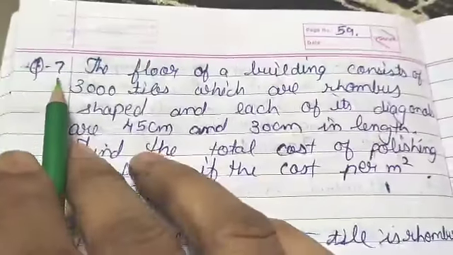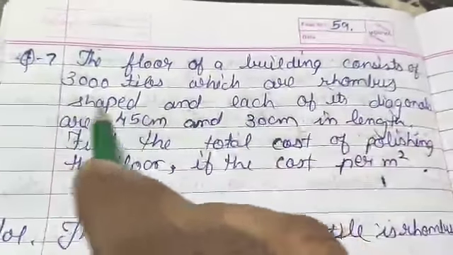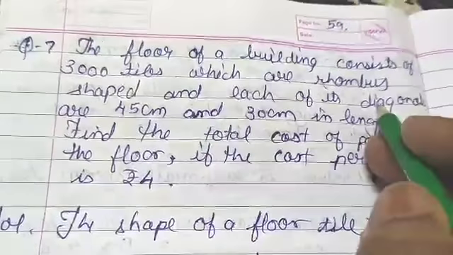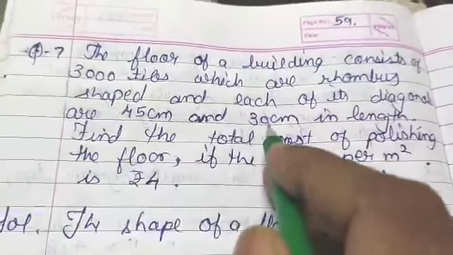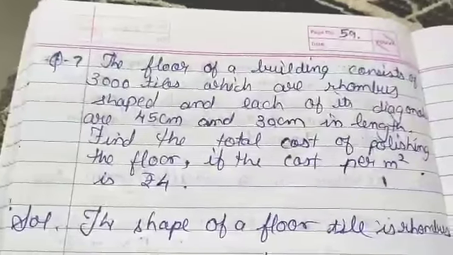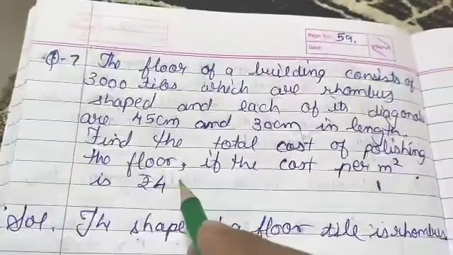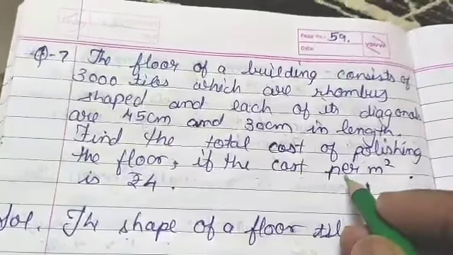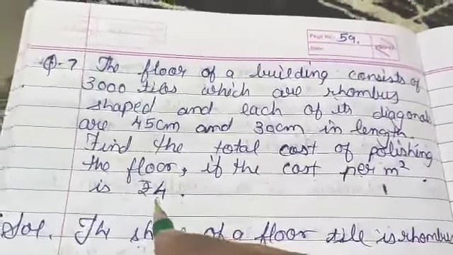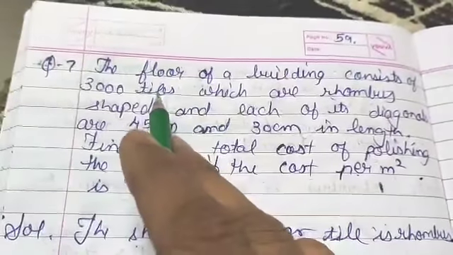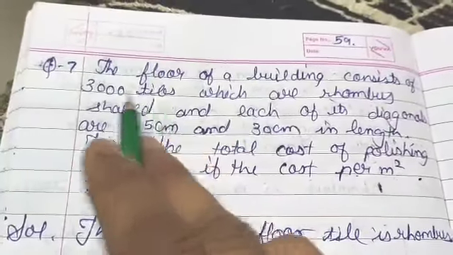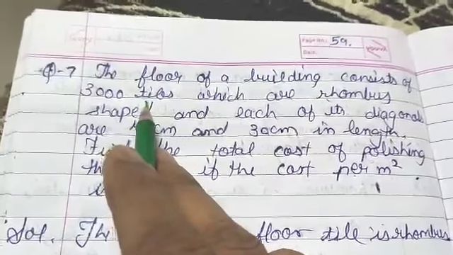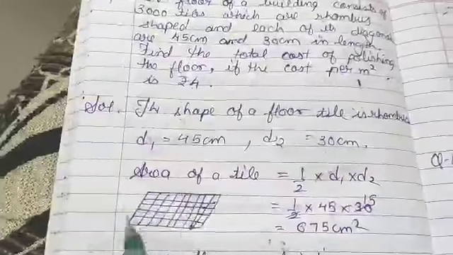Now let us see question number 7. The floor of a building consists of 3000 tiles which are rhombus shaped, and the diagonals of each are 45 centimeter and 30 centimeter in length. Find the total cost of polishing the floor if the cost per meter square is rupees 4. Now dear student, first we need to find the total area of such 3000 tiles. The tiles are in rhombus shape. This is just an example.